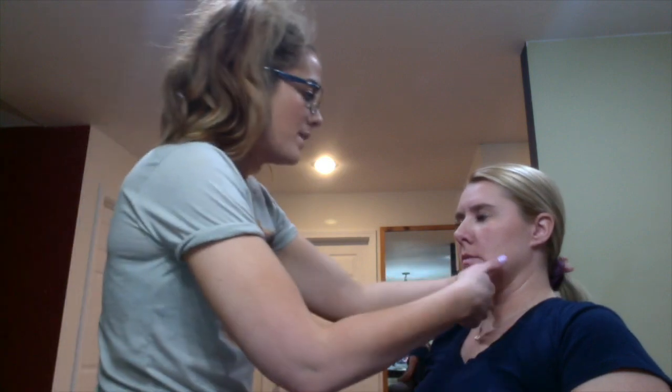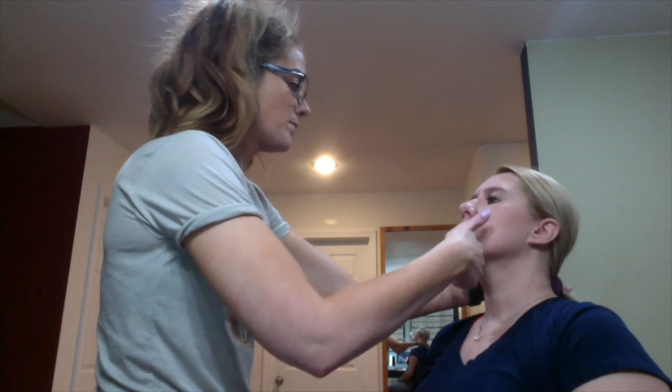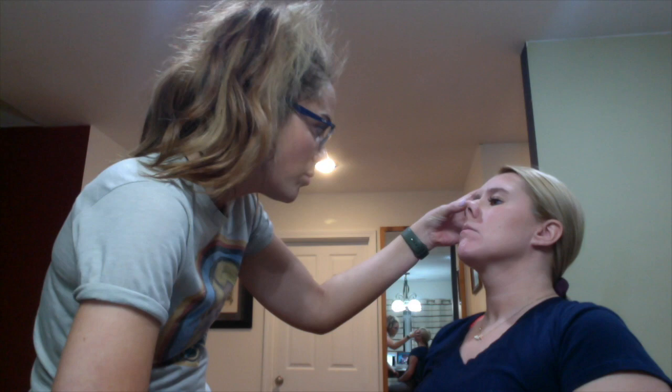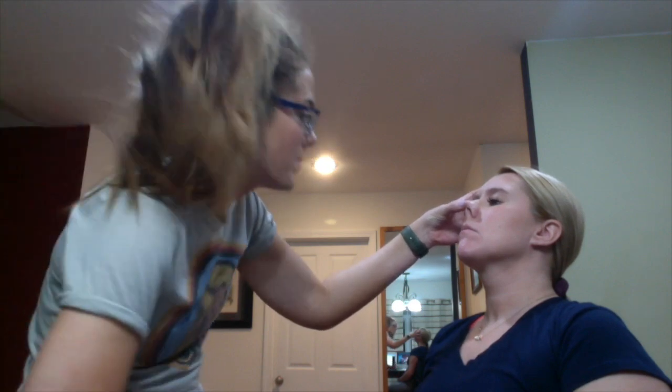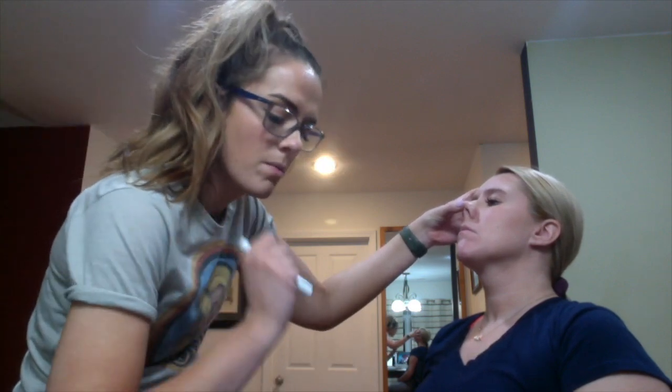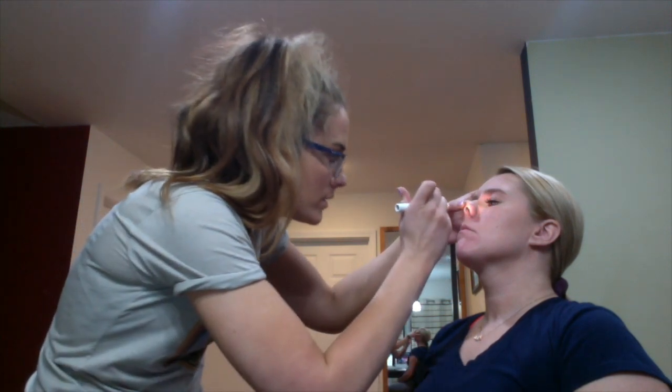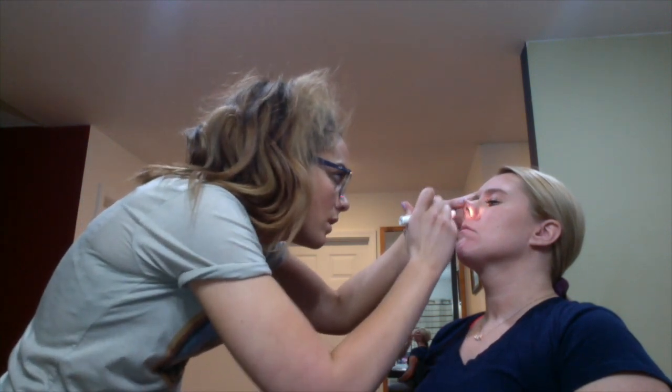For the nose exam, you first inspect. You're looking for symmetry, looking for any obvious physical abnormalities there. Then you'll have the patient flex their neck back. And with your non-dominant hand, you'll pull back on the tip of the nose. And with your otoscope, you'll shine a light to look at the mucosa.